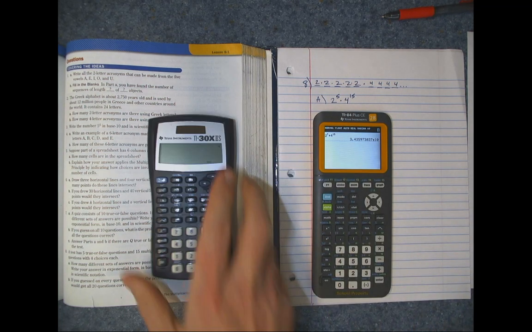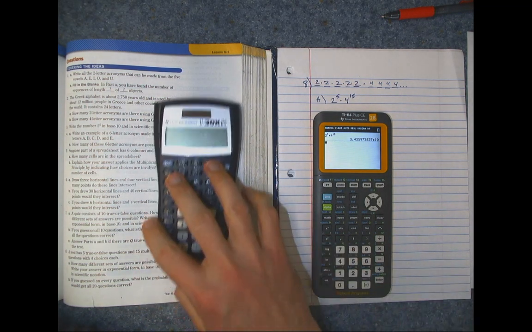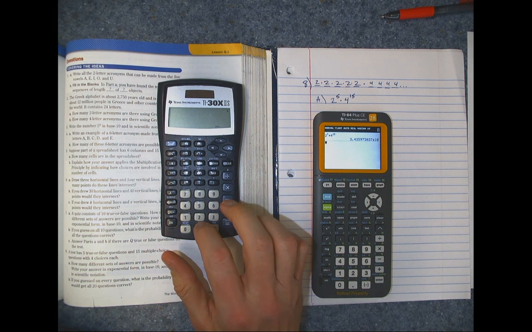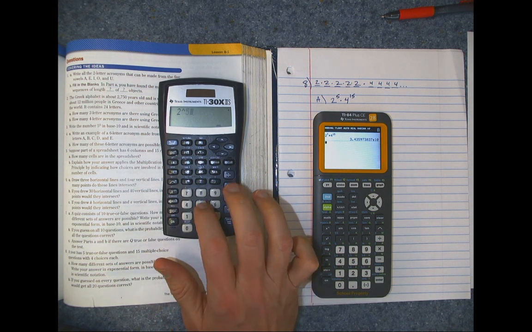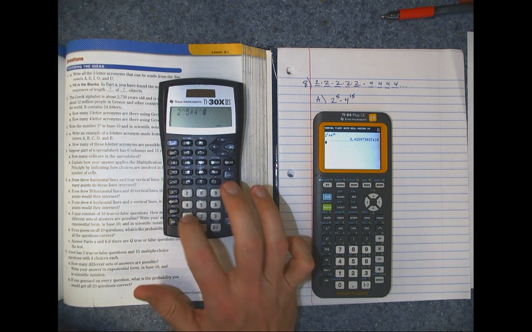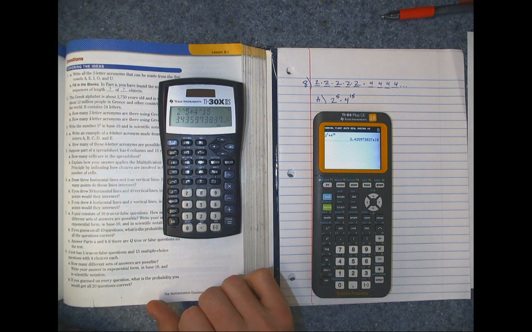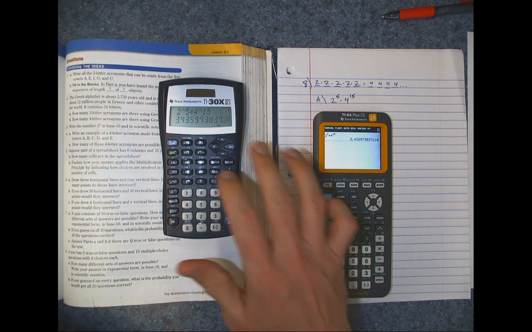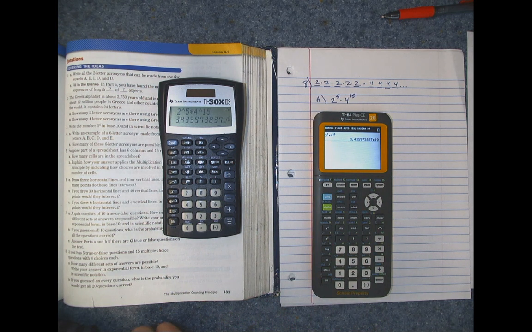Every calculator screen is a different size and can fit a different amount of numbers. So let's try it in here. 2 raised to the 5th times 4 raised to the 15th. This one as well, you can see, goes the same amount. So we can only do so much here with our calculators.